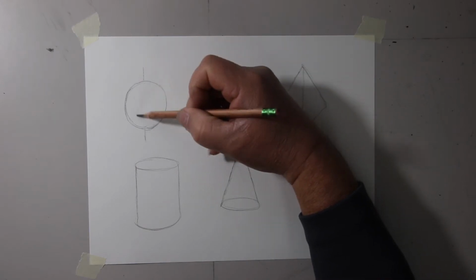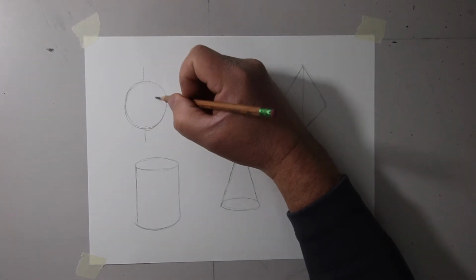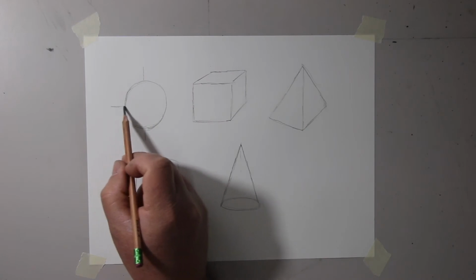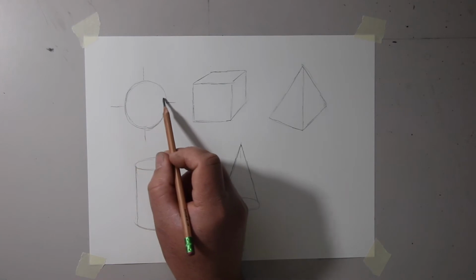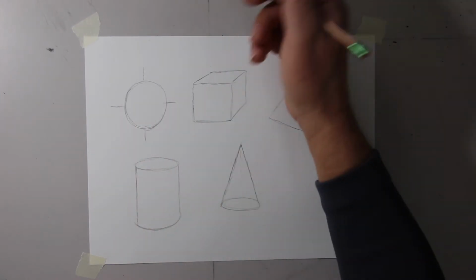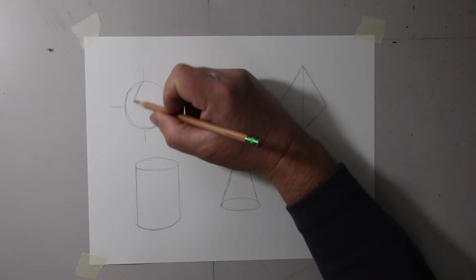Anything to the left, you want to curve the line to the left. Anything to the right of those marks, you want to curve them to the right. Same thing if I was going horizontal. Anything above those two tick marks would curve upwards. Anything below the two tick marks would curve downward. So let's take a look at how that's done.